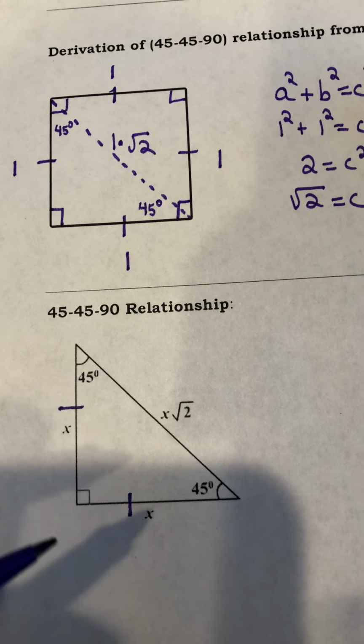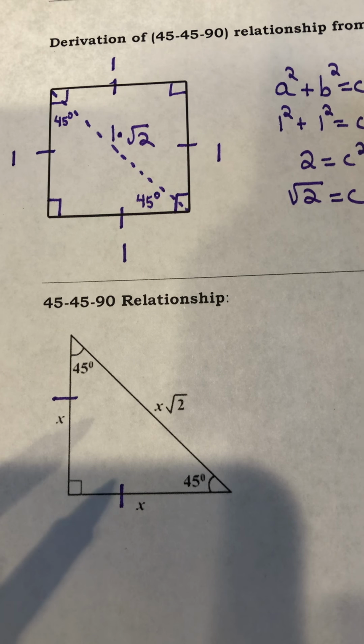So in our next video, we're going to use this relationship to find the missing sides on a 45-45-90 triangle.